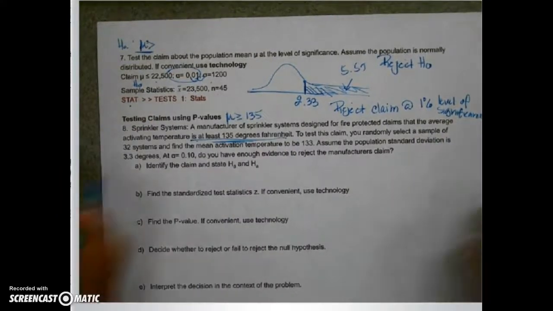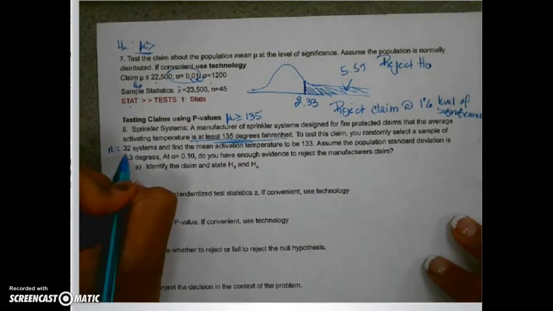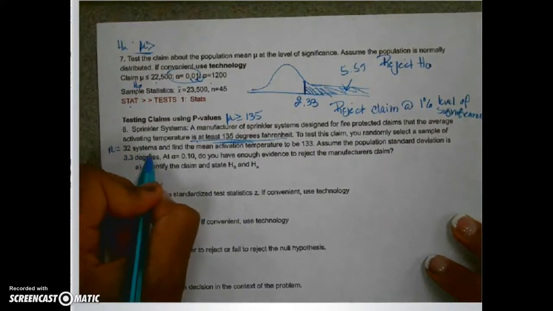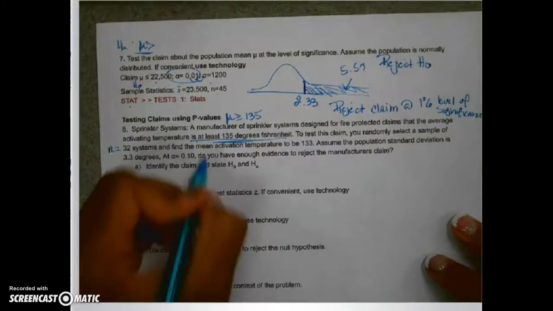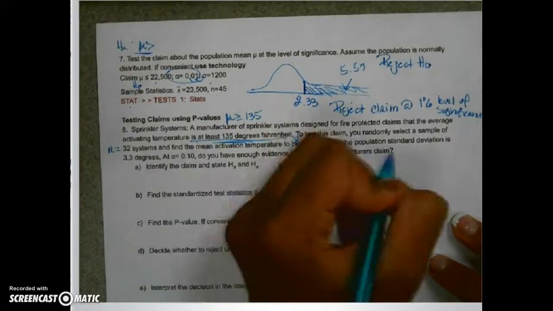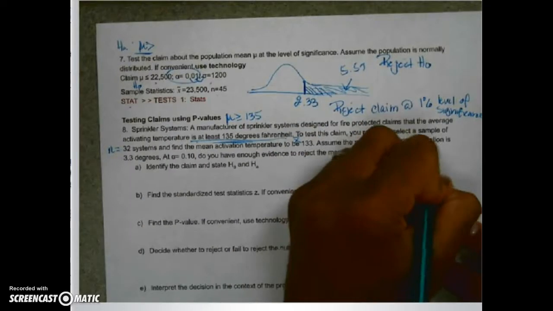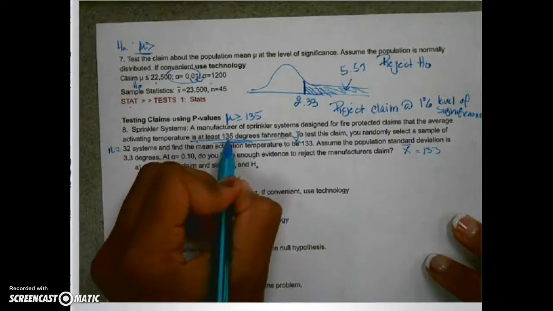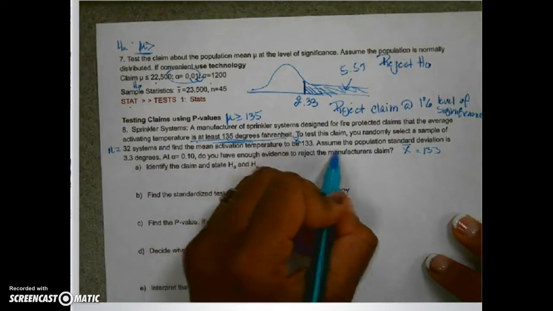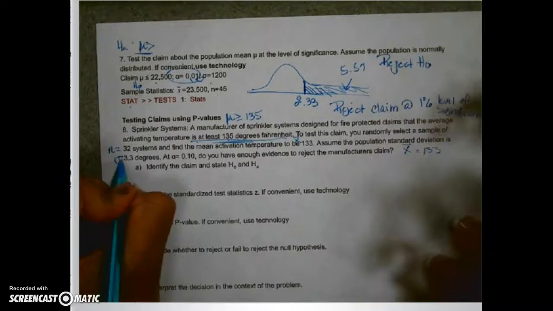Splendid. A sample of 32, so this is n equals 32, was conducted, and they found that the actual sample mean, so remember sample mean is your x bar, so I'm going to write that over here just to have a spot. X bar is 133. So they claimed that the population is 135. It was 133. Assume the standard deviation is, so this is your sigma, is 3.3.